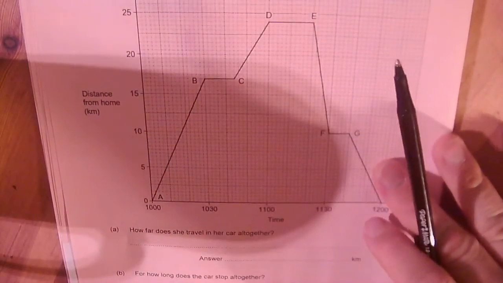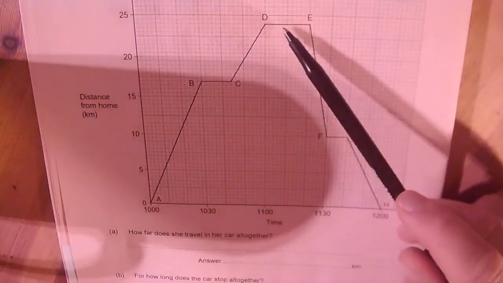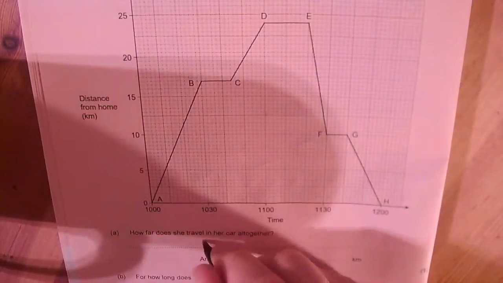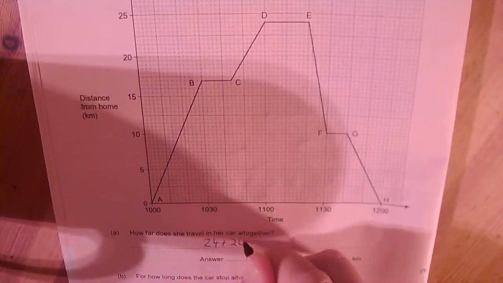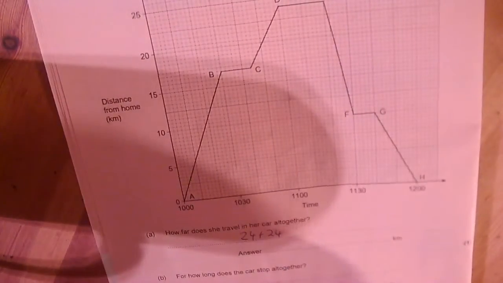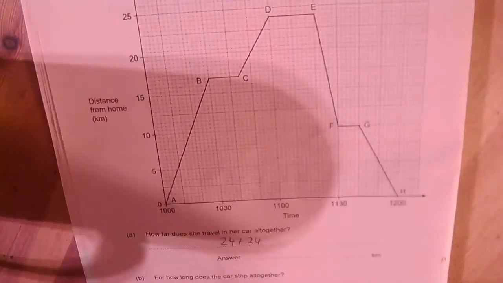So how far does she travel altogether? Well, she goes 24 kilometers away from home, plus 24 kilometers altogether back towards her home, so it's 48 kilometers.